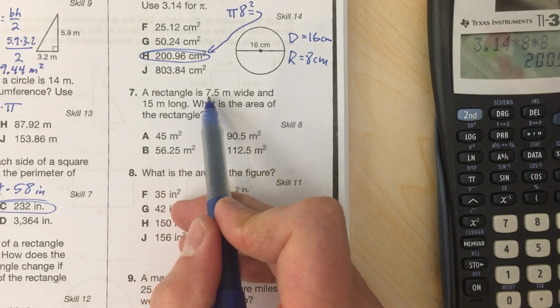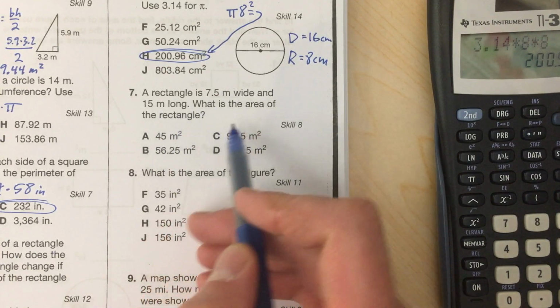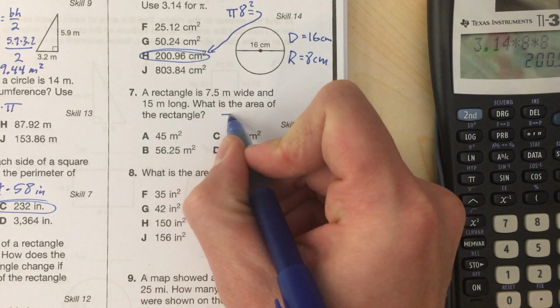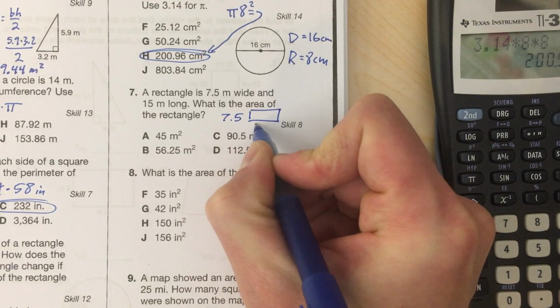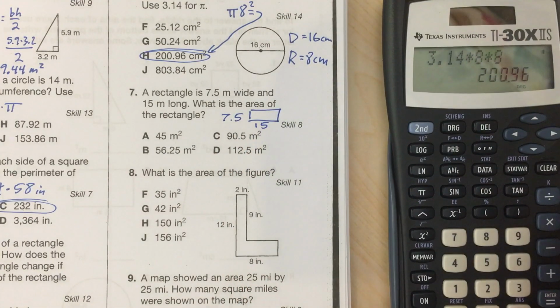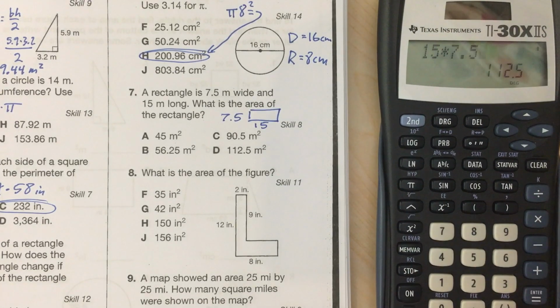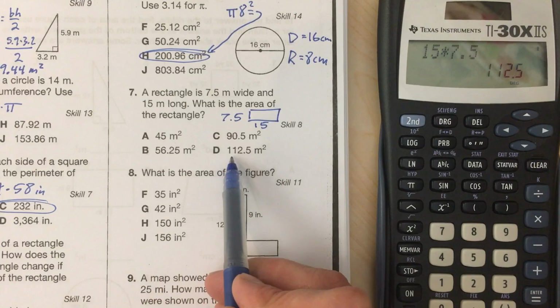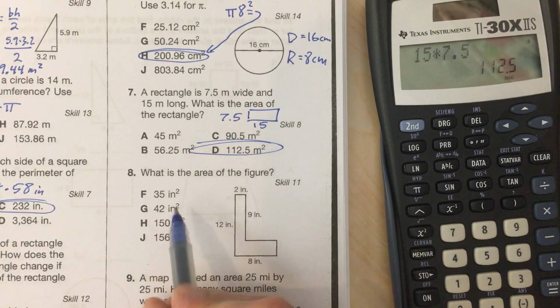A rectangle is 7.5 meters wide and 15 meters long. What is the area of the rectangle? Well, this one's pretty straightforward. We're talking about the area of a rectangle, and we are just going to multiply those two. So we have 15 times 7.5, and we have 112.5 meters squared. Okay. All right, next up.